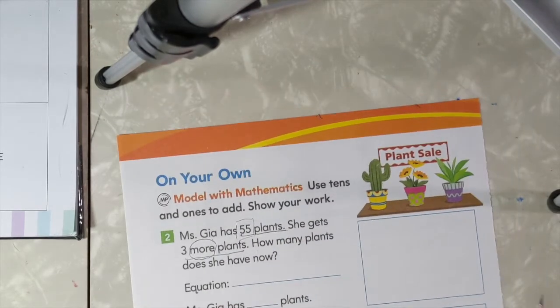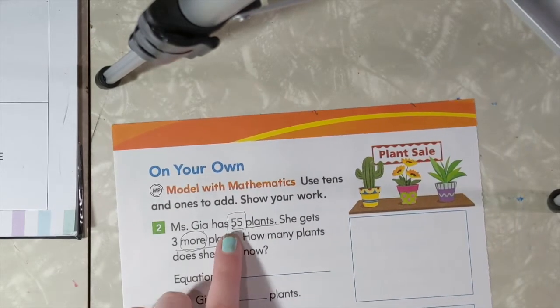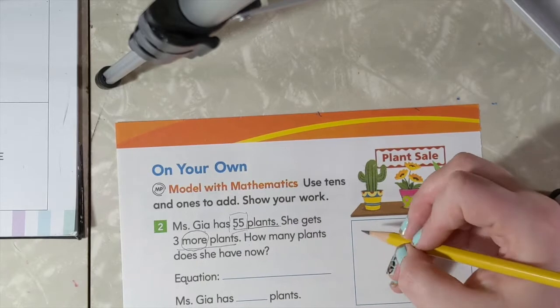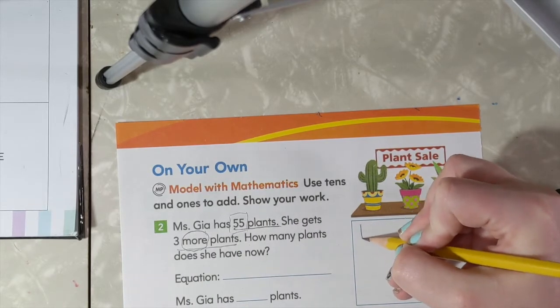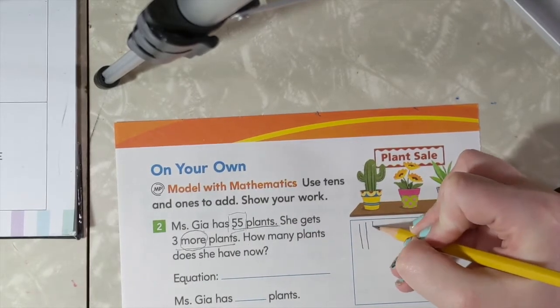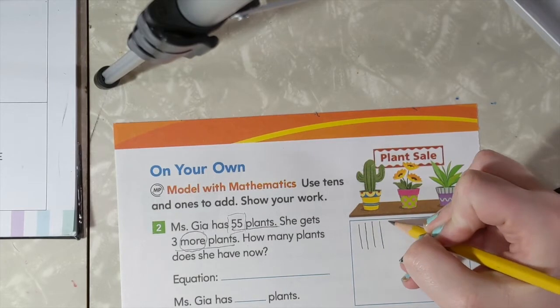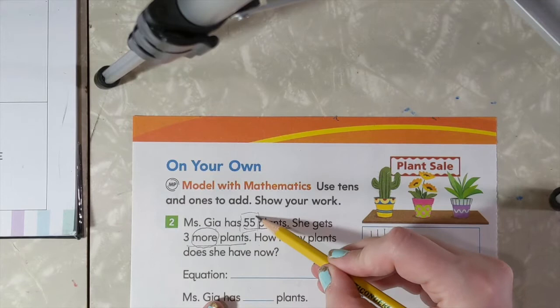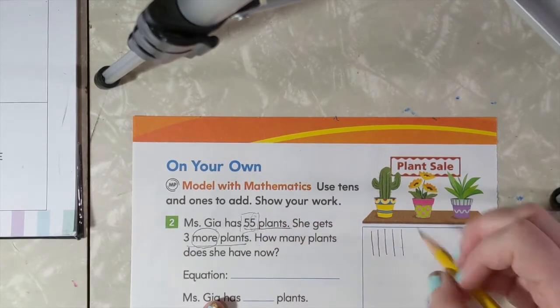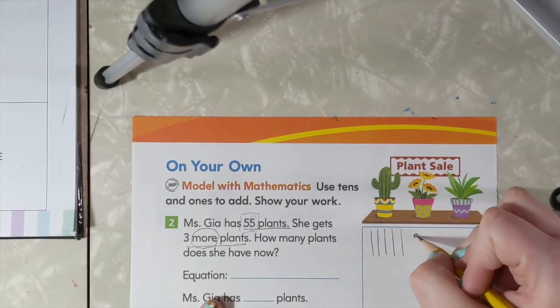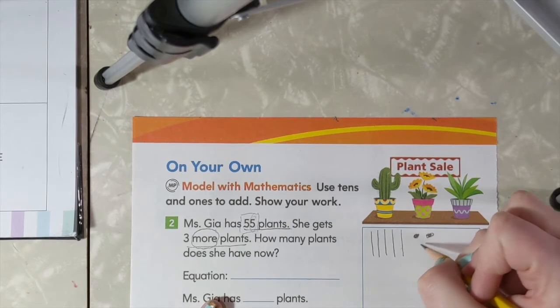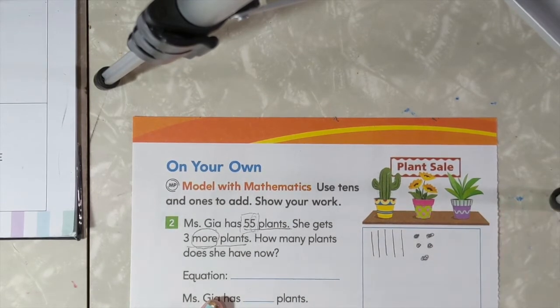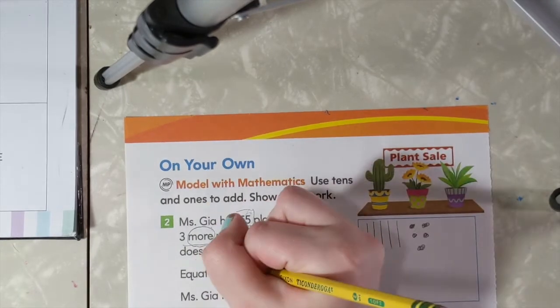To show 55, I'm going to make 5 lines, 1, 2, 3, 4, 5, which represents 50. And I have 5 ones, so I'll make 5 circles. 1, 2, 3, 4, 5. So we start with 55.